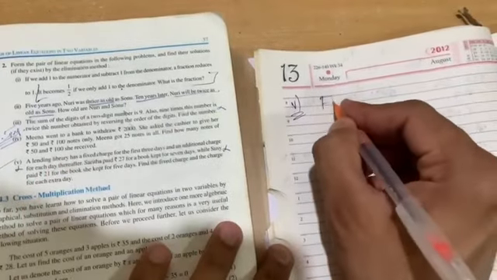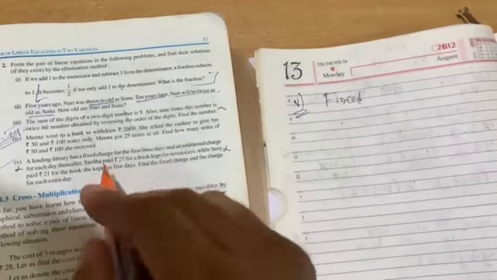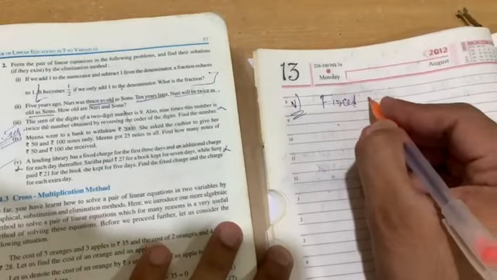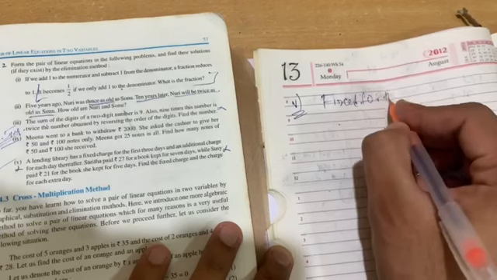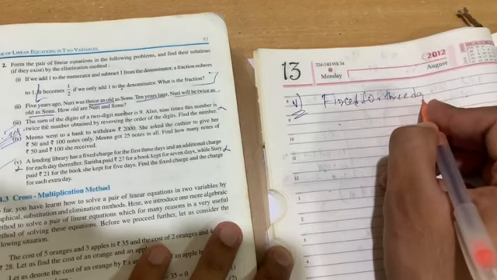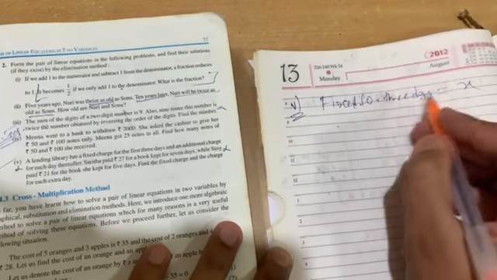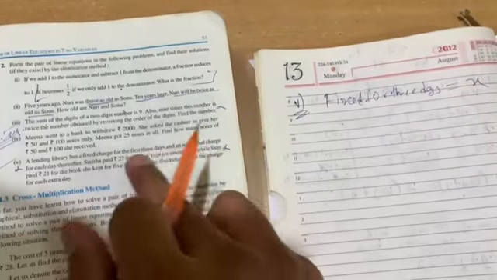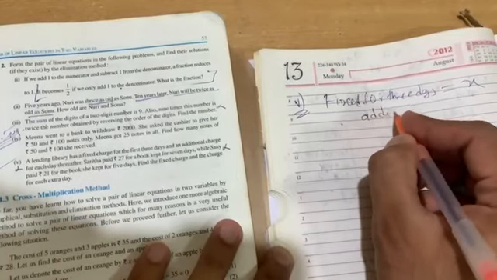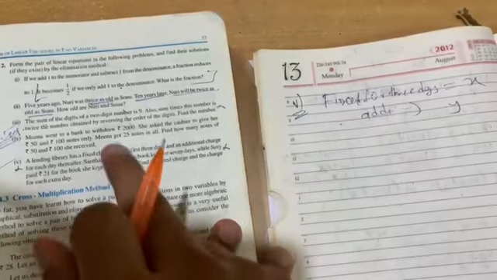Now the fixed charge is X. It is the fixed charge for the first 3 days. So for 3 days the fixed charge is X, and the additional charge is Y.